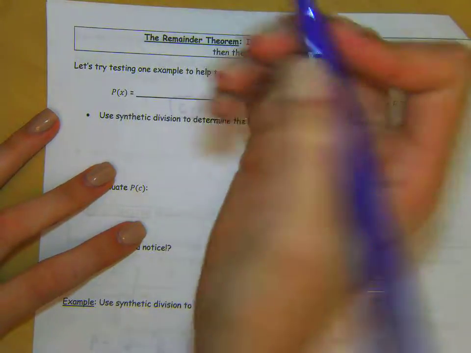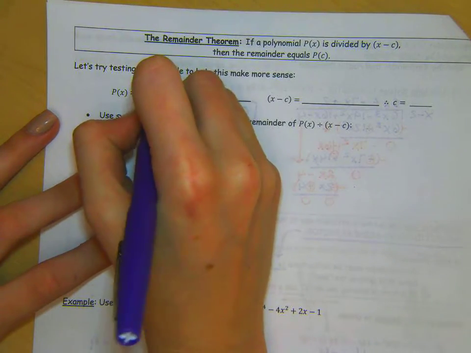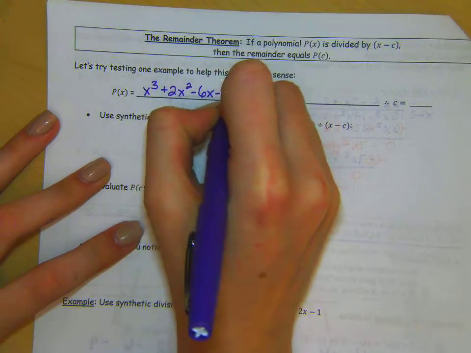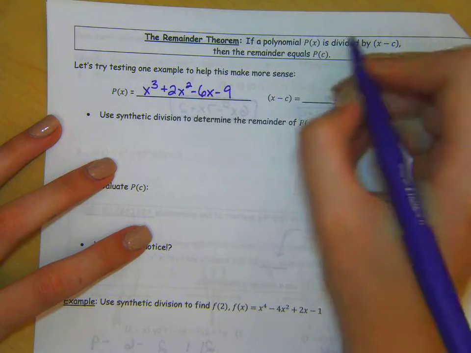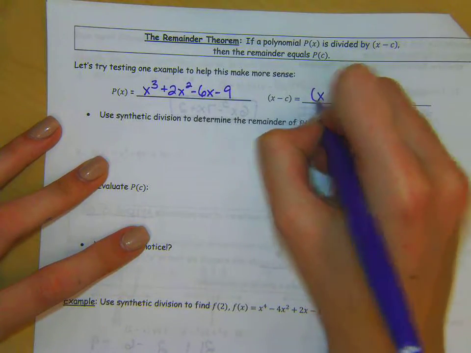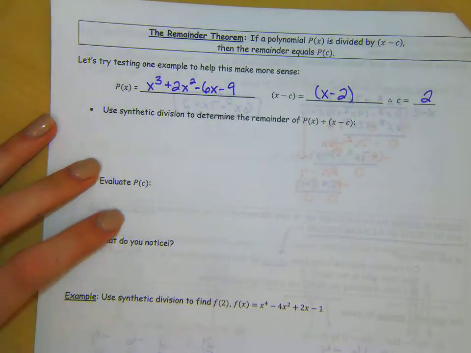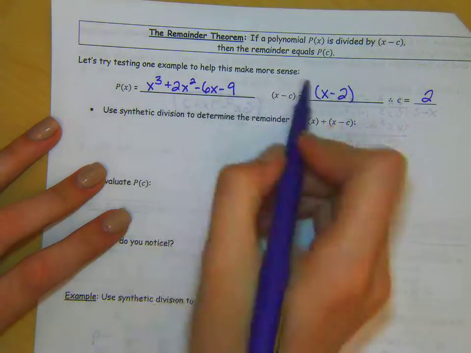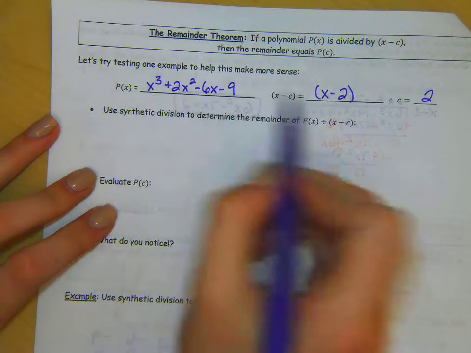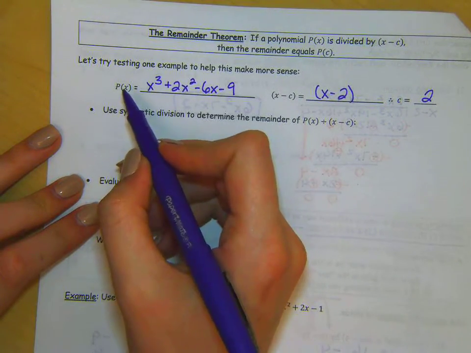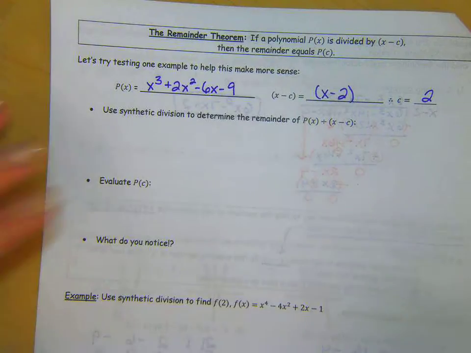So let's say we have p of x is x cubed plus 2x squared minus 6x minus 9. And my x minus c, I'm going to say, is x minus 2. So that makes my c value 2. I want to see that if I divide, I end up with a remainder that would be the same thing as if I just plugged 2 into p of x. So let's start out by dividing.